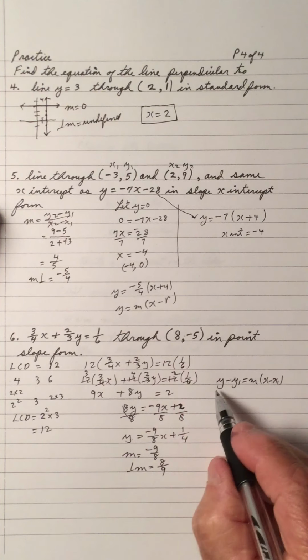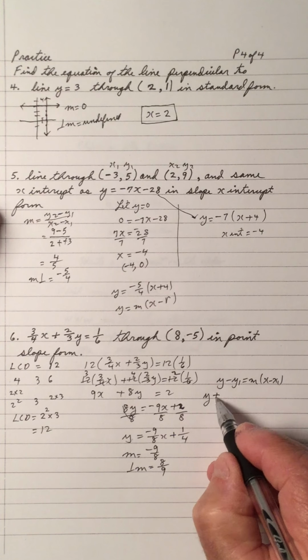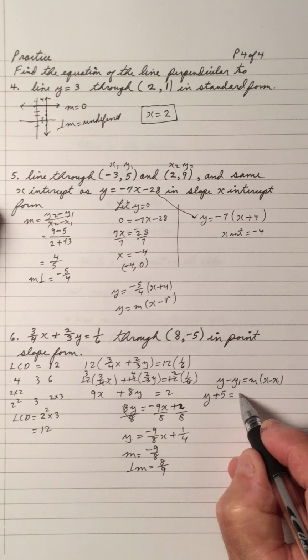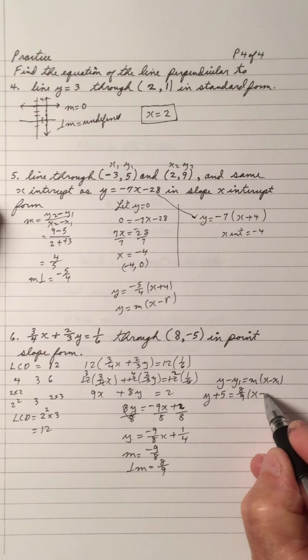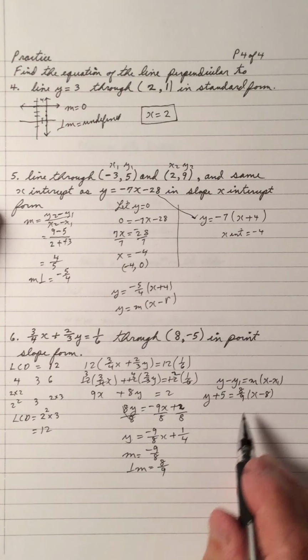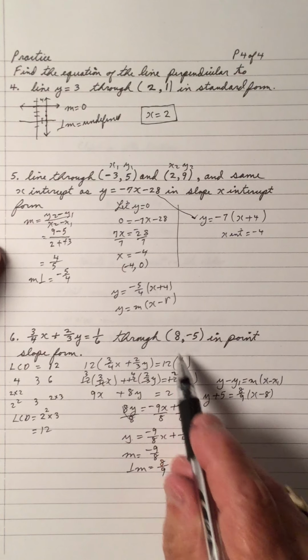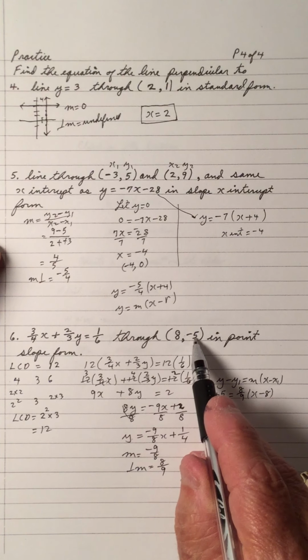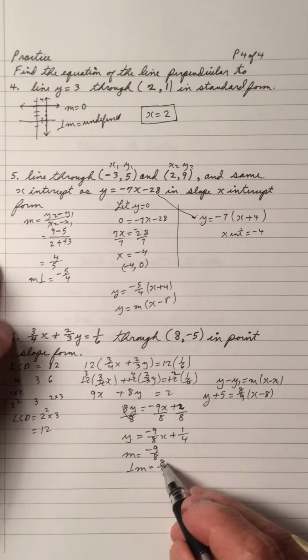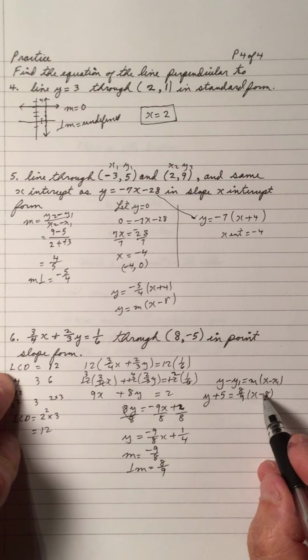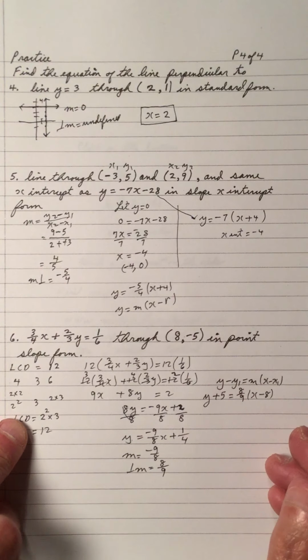And the point is y plus 5 equals the slope 8 over 9 times x minus 8. There's the point slope form. When you put the point in this form, the y changes to a plus and the x changes to a minus, and perpendicular is a negative reciprocal. So there's the equation of the line in the point slope form.